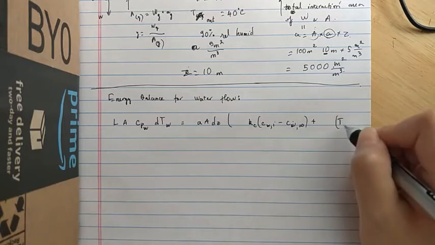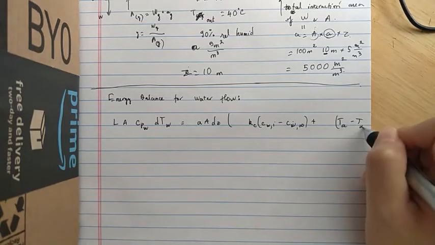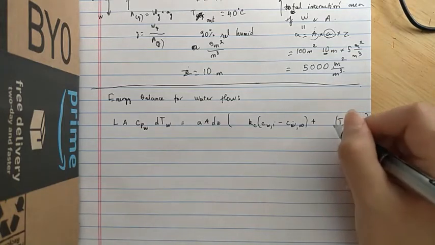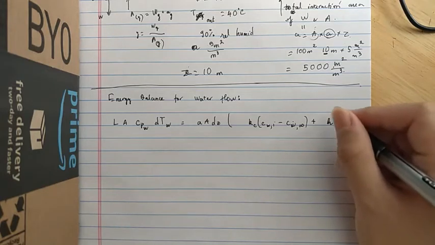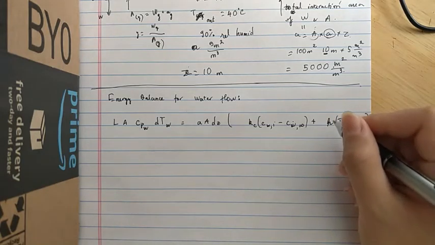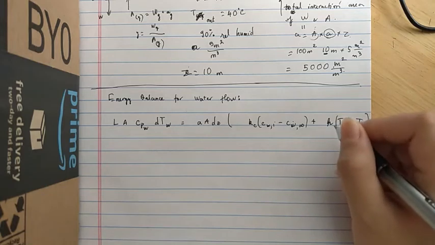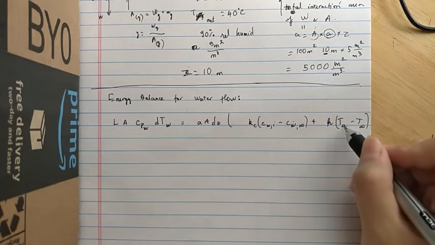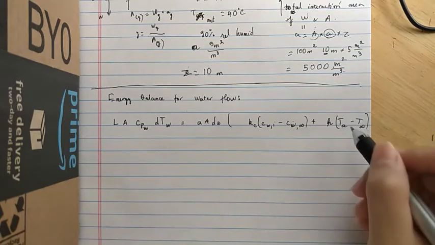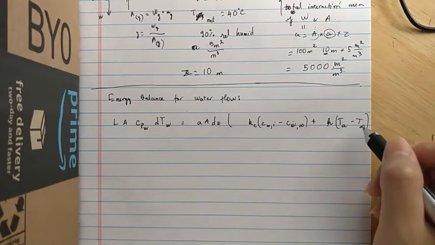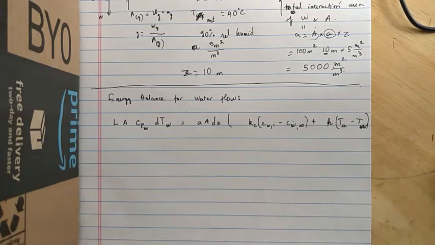So we have to have the heat coefficient, not the heat capacity, and then multiply by the difference between the temperature of air and water.